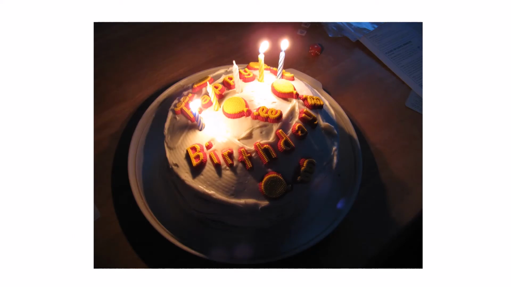This is a picture of my son's birthday cake when he was 19. So rather than put 19 candles, we just did 19 in binary because it's 16 plus 2 plus 1. So I have lighted candle, off, off, lighted, lighted. So it's 10011.